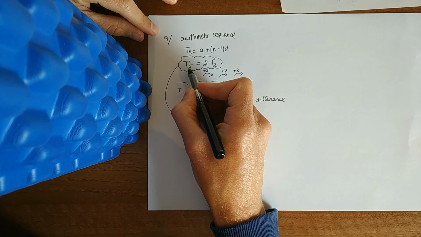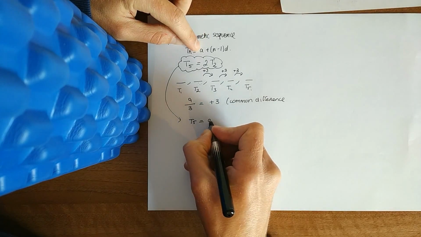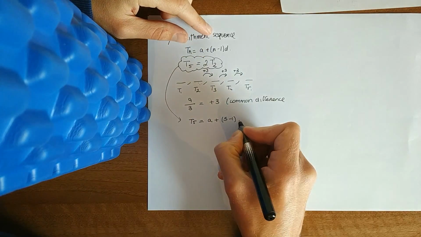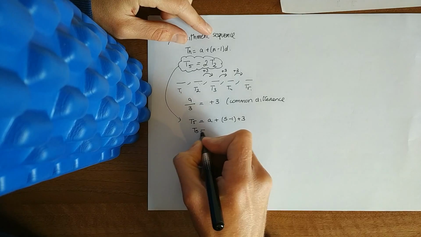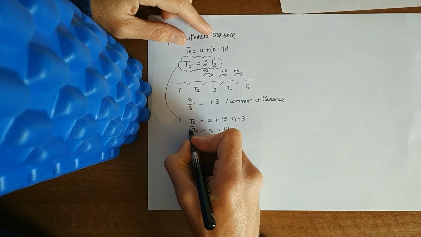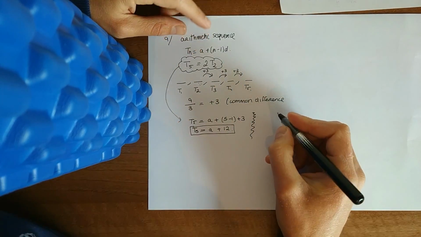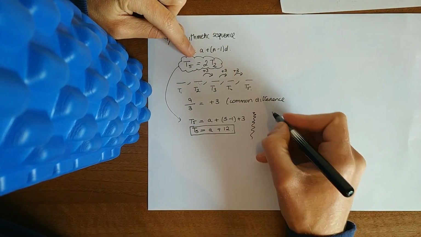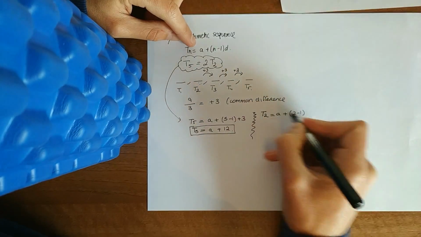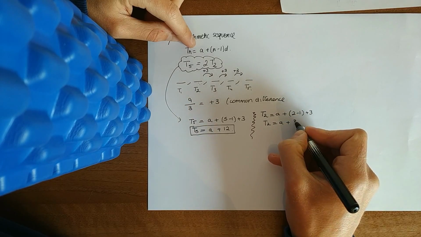Now, I'll try and work with this a wee bit now. So here, my T5, I'm subbing in 5 for my n, is equal to a plus 5 minus 1, and my difference there is plus 3. T5 is equal to a plus 4 times 3, which is 12. Right, kind of had a wee brick wall, looks odd, but something will come of it. And my T2, so I'm putting in 2 for my n. A plus 2 minus 1, and my common difference is 3. T2 is equal to a plus 1 times 3, which is 3.